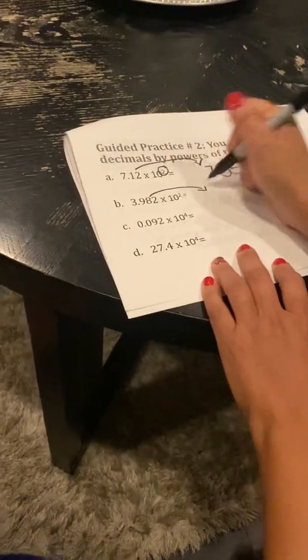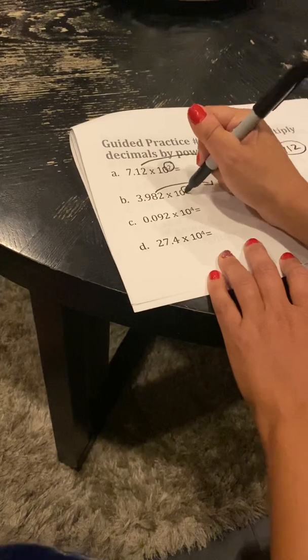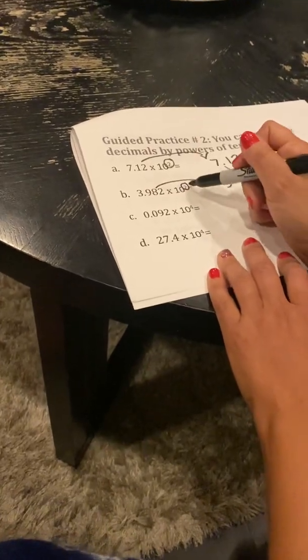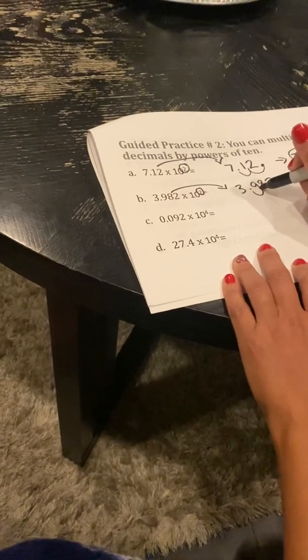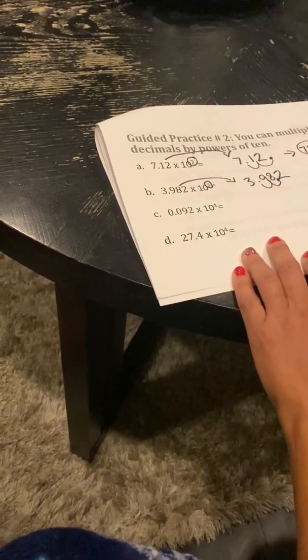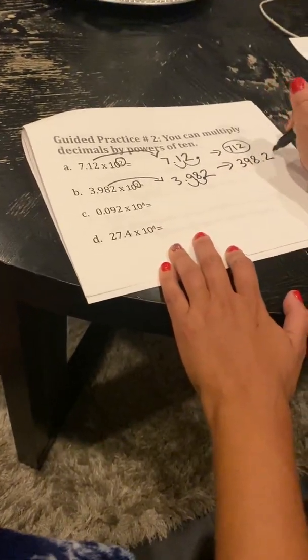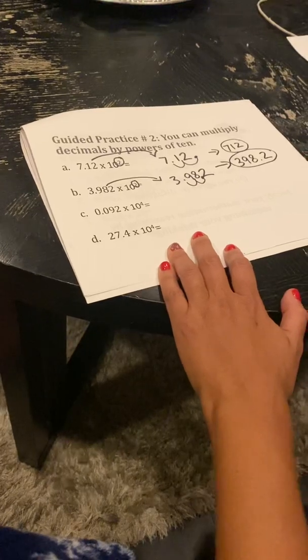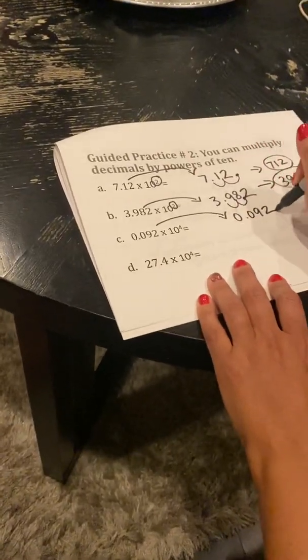Okay, so I'm going to rewrite this number, 3 and 982 thousandths times 10 to the second power. My exponent is going to tell me how many times I'm shifting my decimal to the right. 1, 2. Now my decimal point is in between the 8 and the 2. Okay, so I'm rewriting it as 398 and 2/10. That's my final answer.